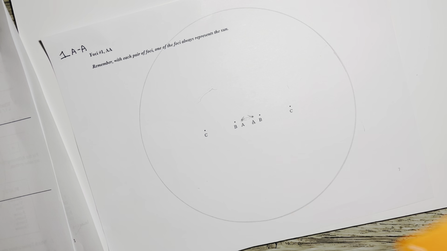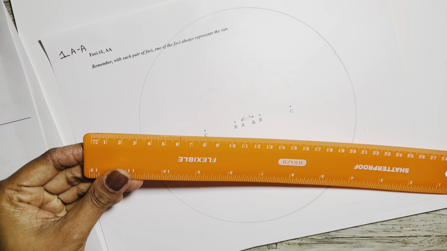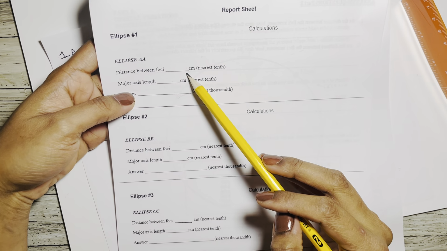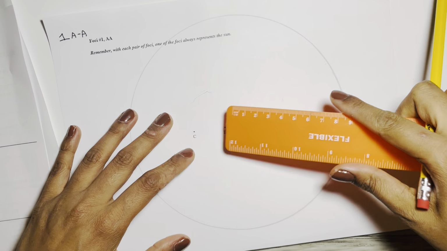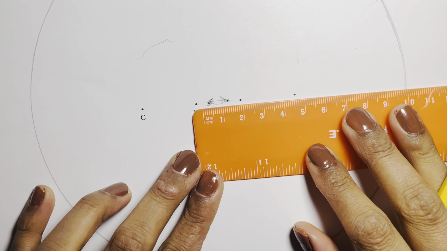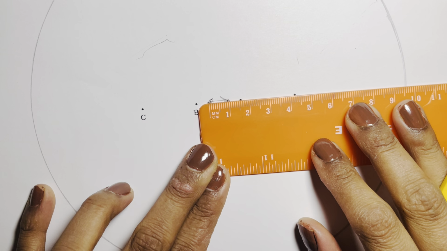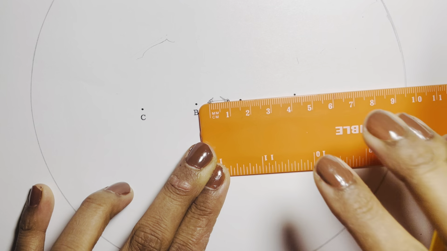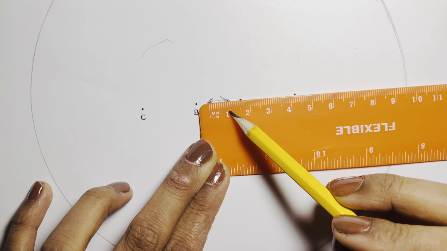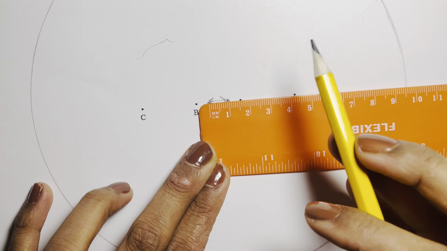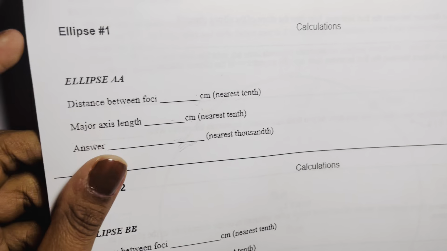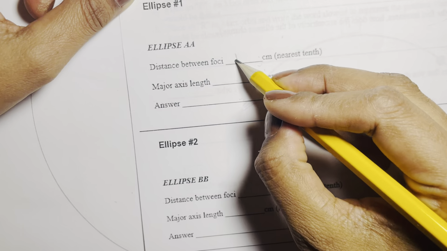For this, I'm going to be using a ruler, and I'm going to be using the centimeter side of the ruler because my answer needs to be in centimeters and also to the nearest tenth. So I'm going to place the 0 of my scale at one A and see the length from one A to the other. I'm seeing that this is around 1 centimeter in length, my distance between foci. Now, your answer might be different from mine. As long as it's within plus or minus 1 centimeter of mine, it should be fine. So I'm going to go back to my report sheet and write 1 centimeter.